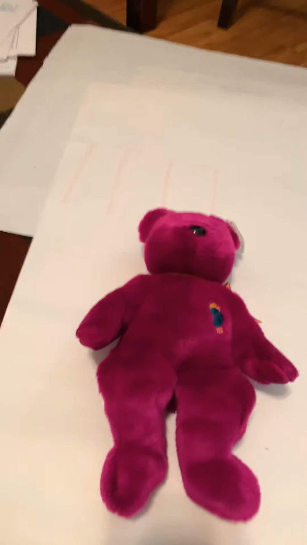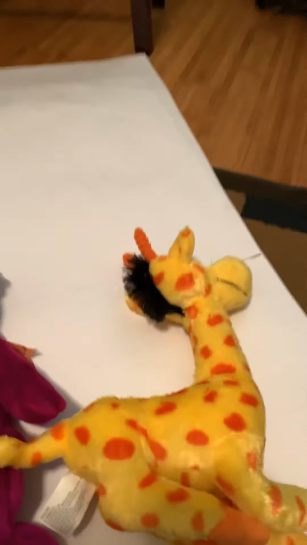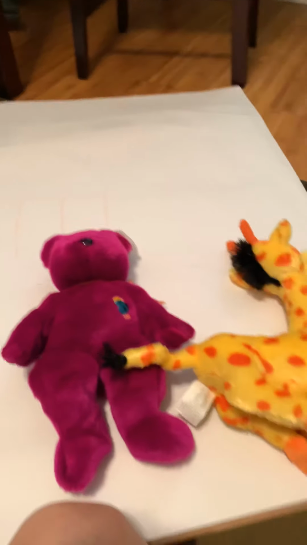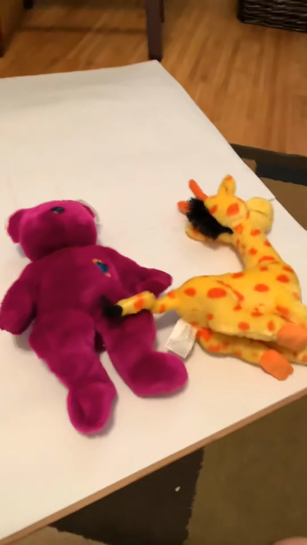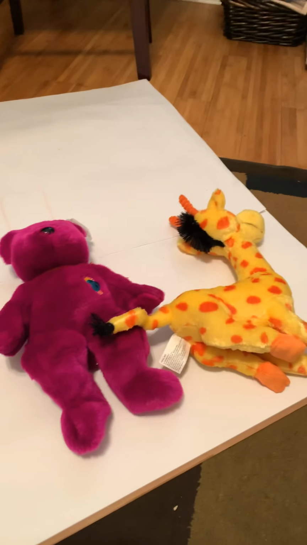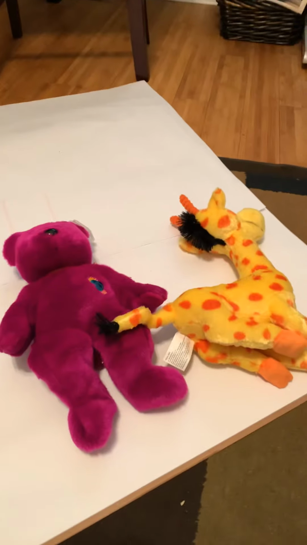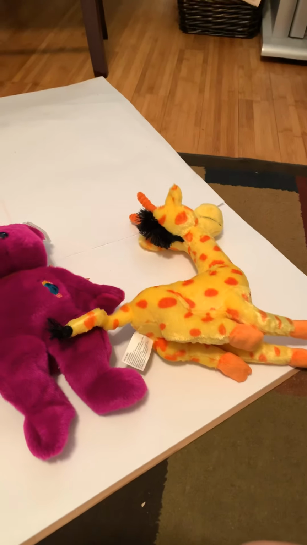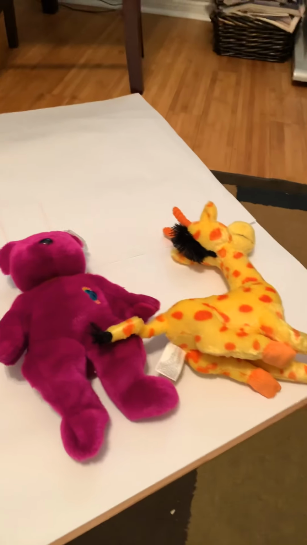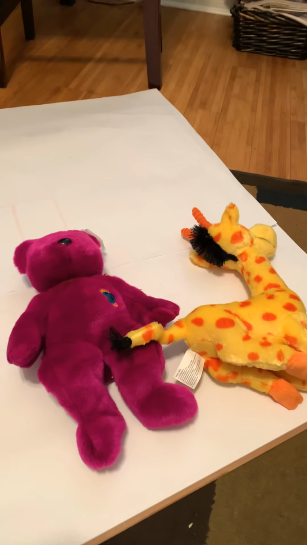Okay. Here I have 1 stuffed animal and 2 stuffed animals. I have a bear and a giraffe. Now, I'm going to give you some time. I want you to go find 2 of your stuffed animals. Go get them. And then we're going to talk about what we have. Go find your 2 stuffed animals. Bring them in here.